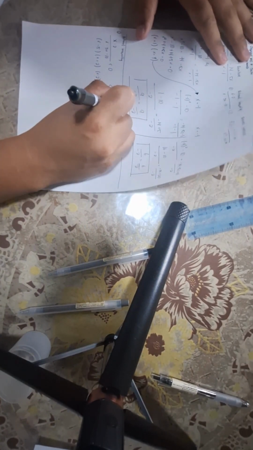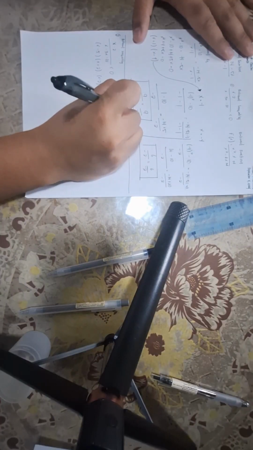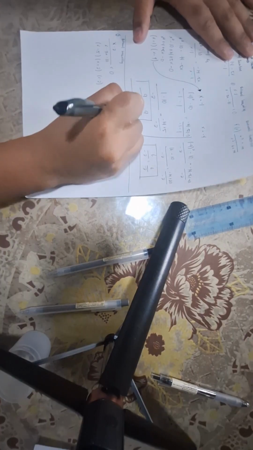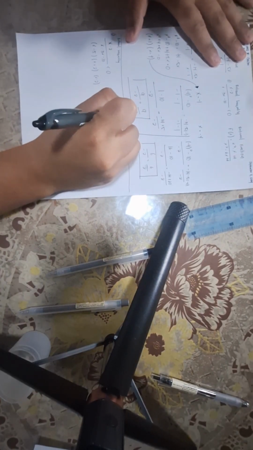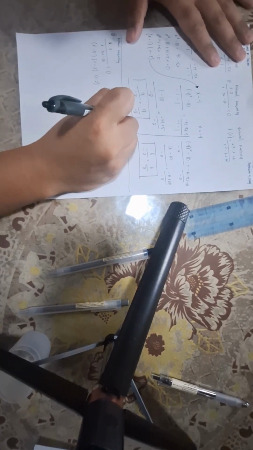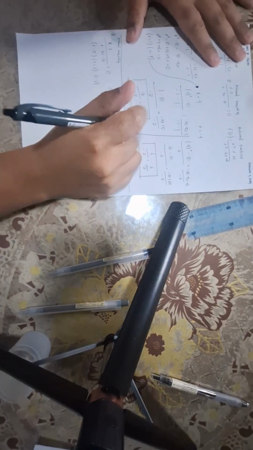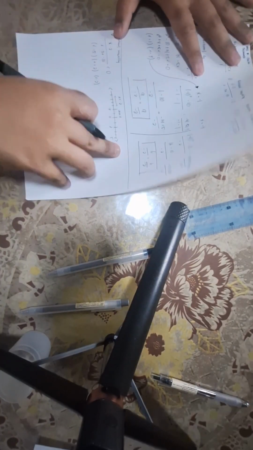And then in the middle, negative 2 and 2, this is going to be negative 2 is less than x, but less than 2. Since 0 is not part of our critical values, we should not include 0. Okay?